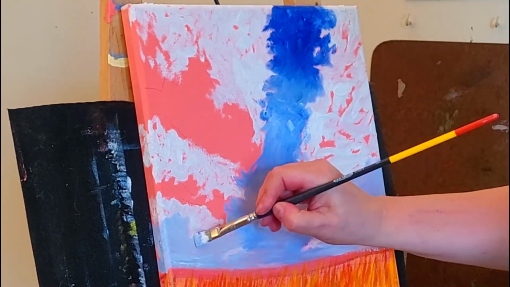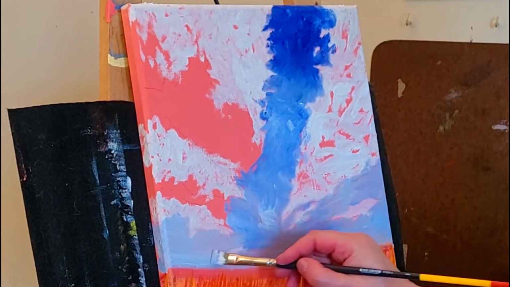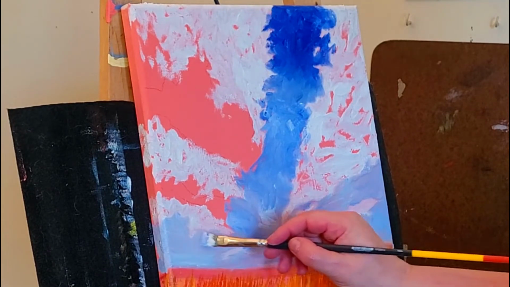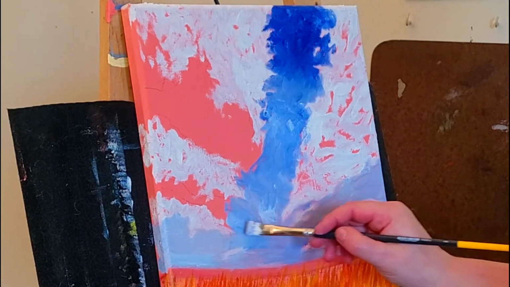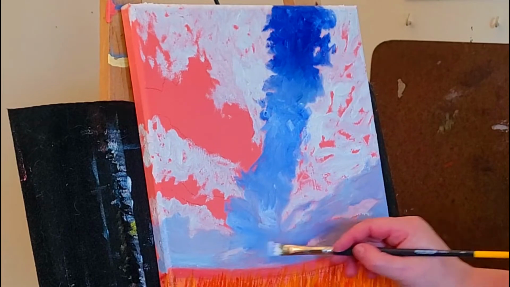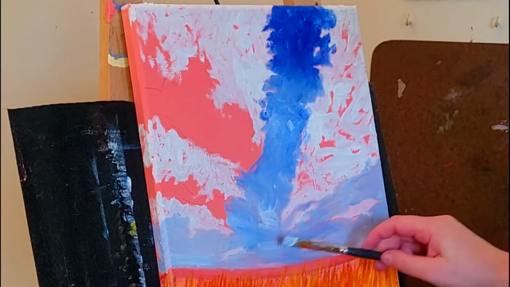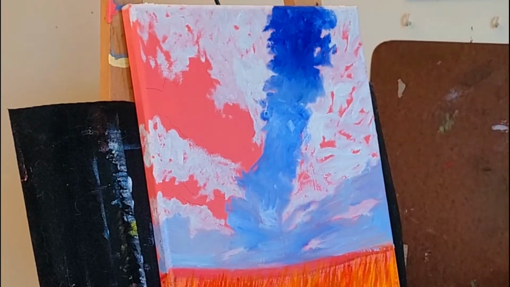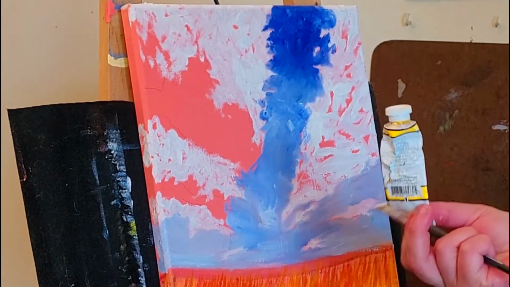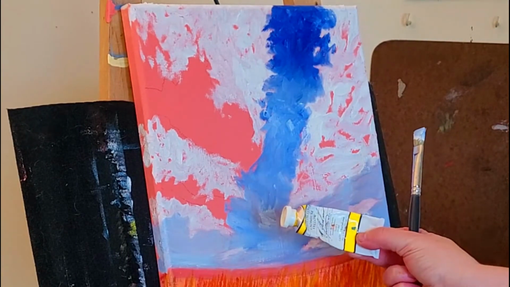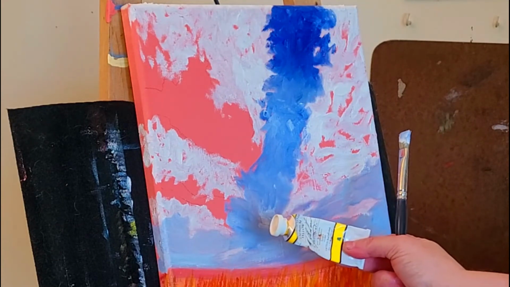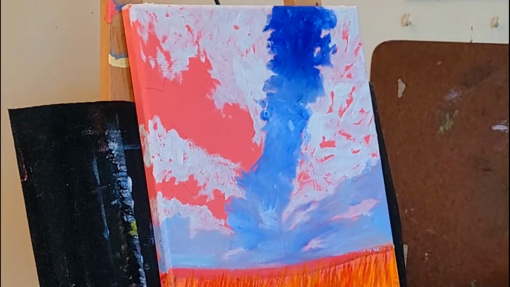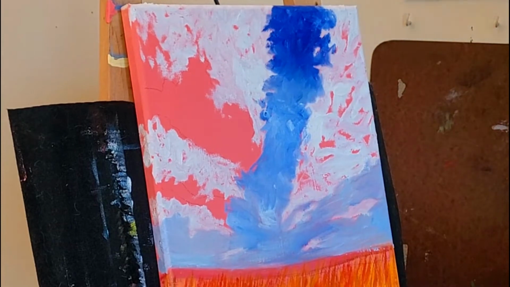If you haven't tried it, I would encourage you to give it a try. It's really not any more expensive than acrylics, because I can go with a small tube like this. I'm pretty sure I bought this cadmium yellow tube at least a year ago, probably more than a year ago.